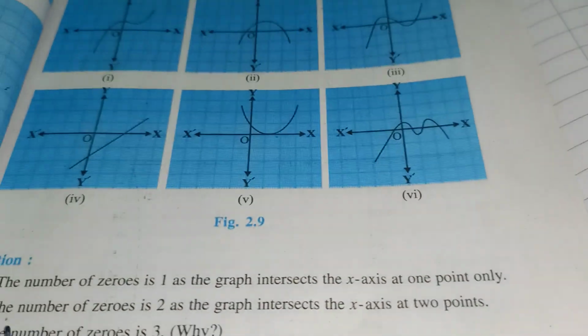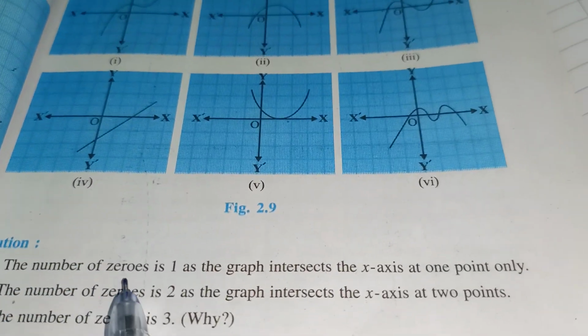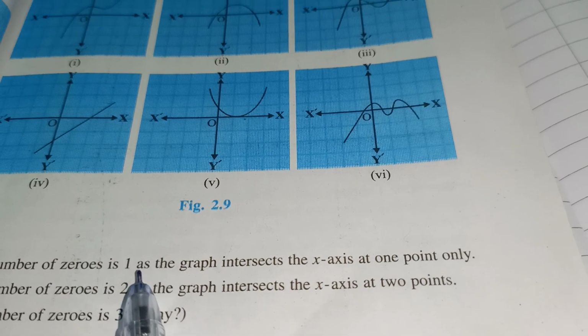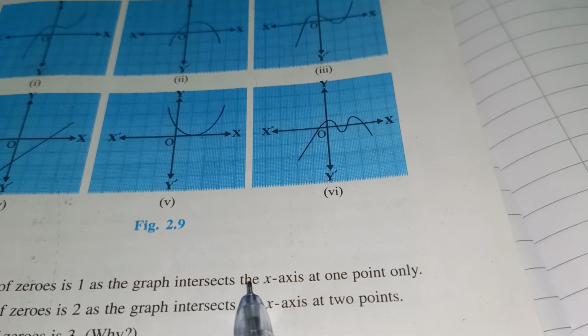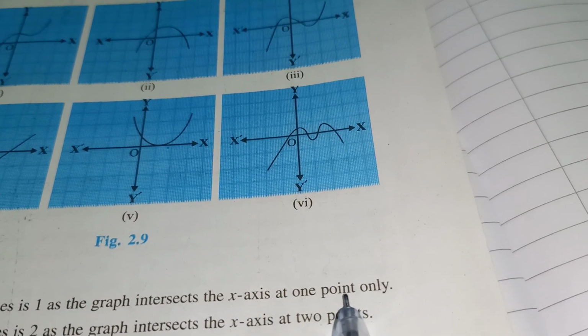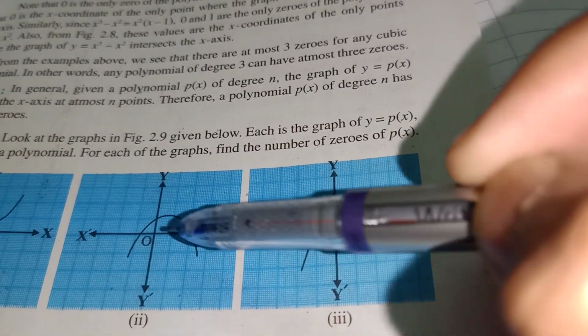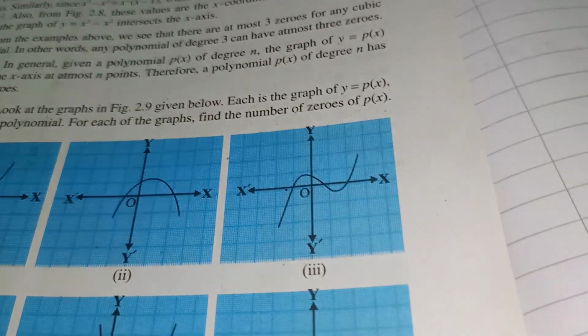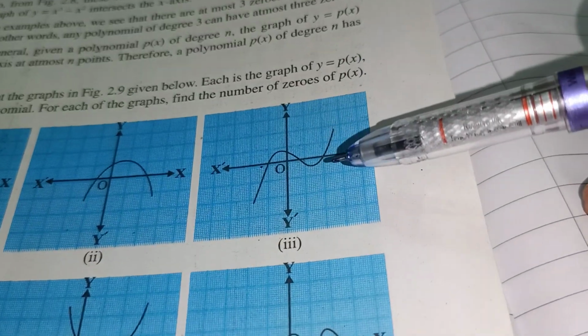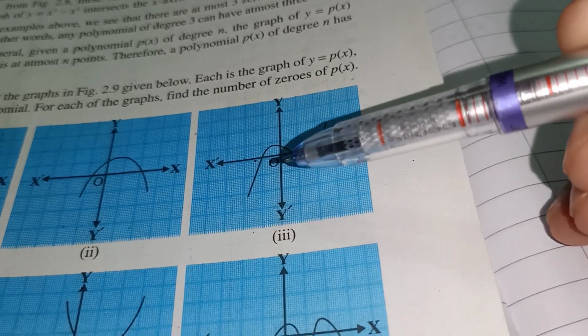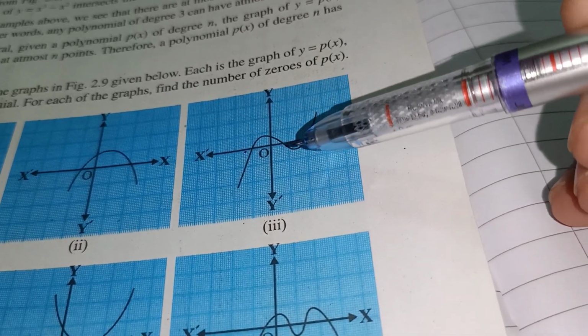Therefore the number of zeros is 1, as the graph intersects the x-axis at only one point. Next, in this, the graph is cutting the x-axis at 2 points. The graph is cutting the x-axis at 3 points, 1, 2, 3.